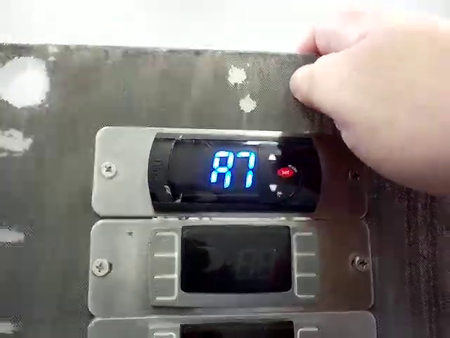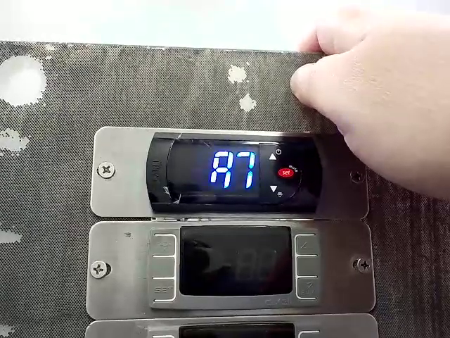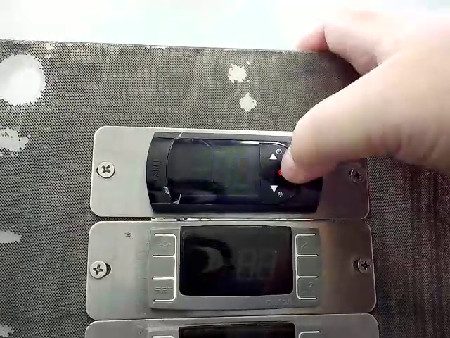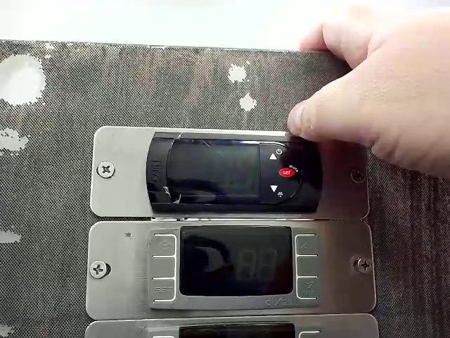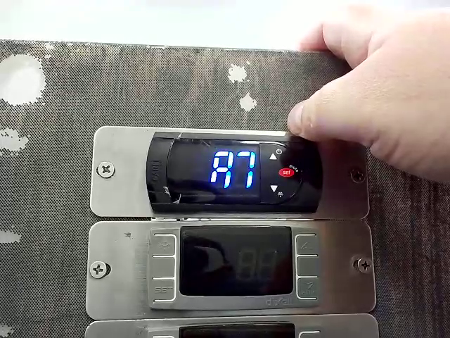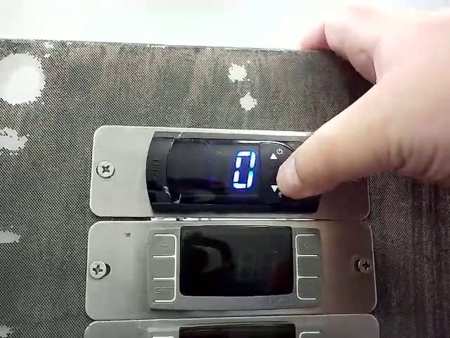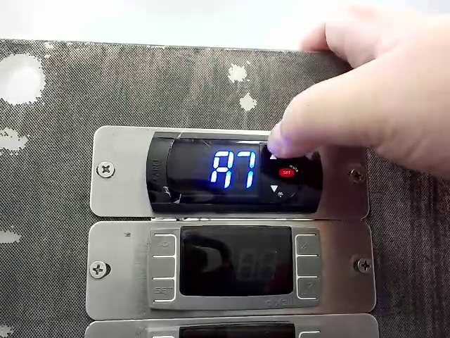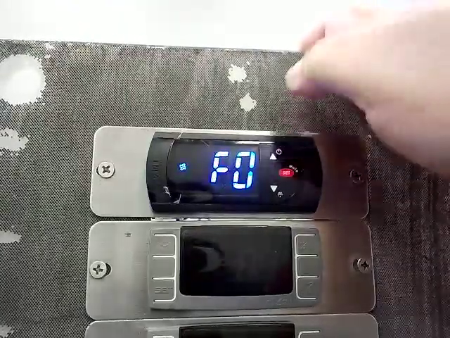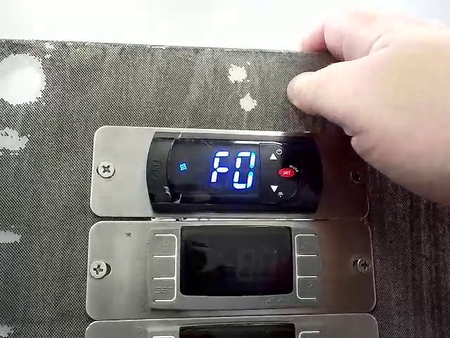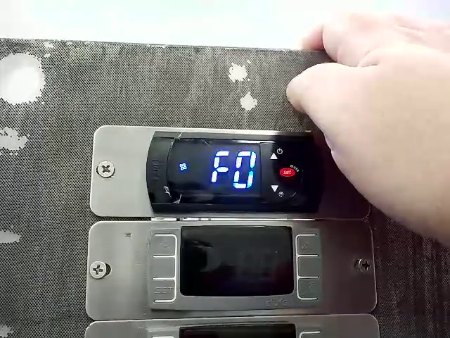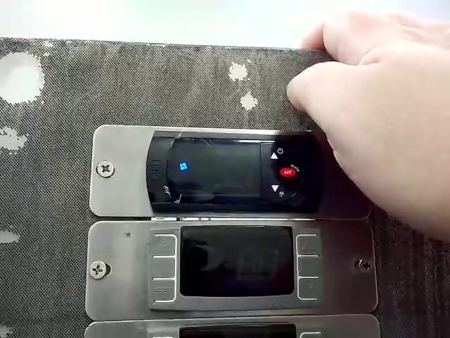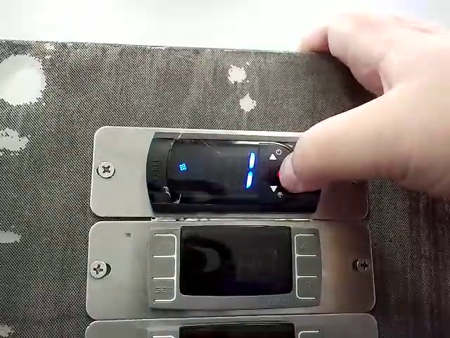A7 is your digital alarm input delay. So this is how long it delays before actually alarming when it detects an alarm. So that's always set to 0. F0 is your evaporator fan control, enable and disable. It's always set to 1 to enable.